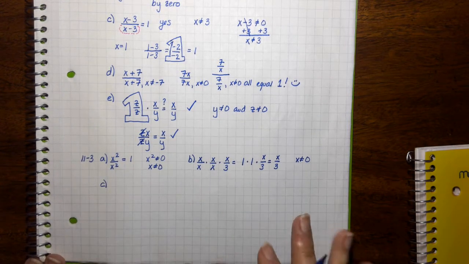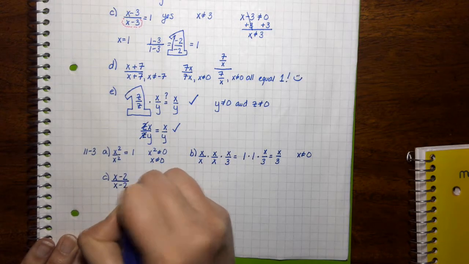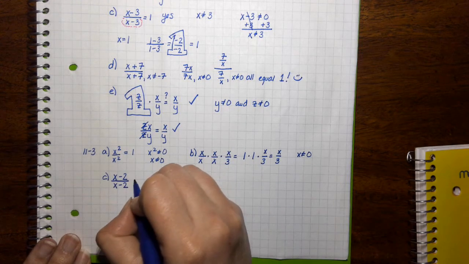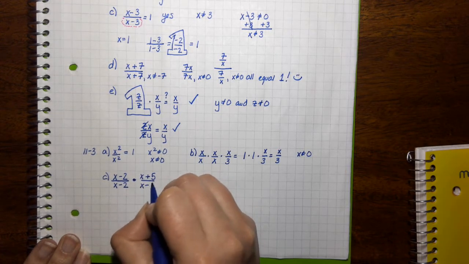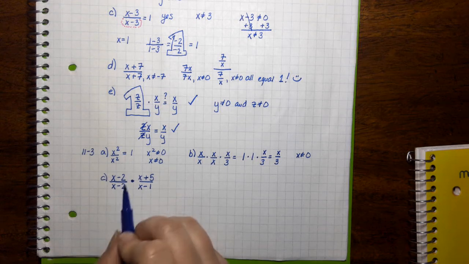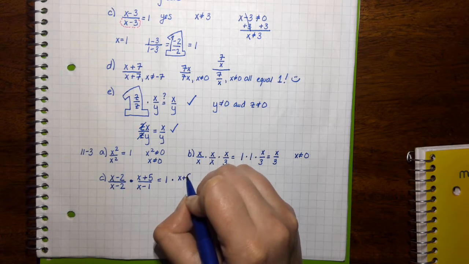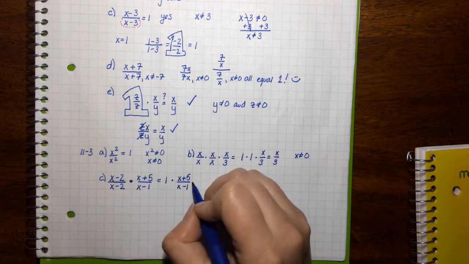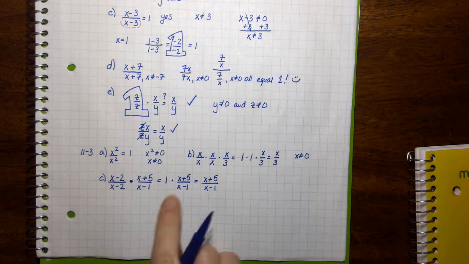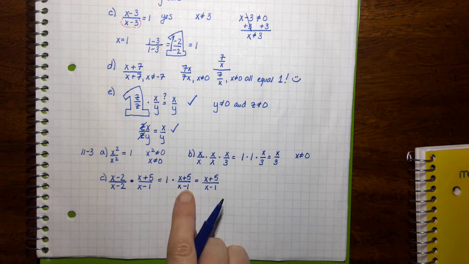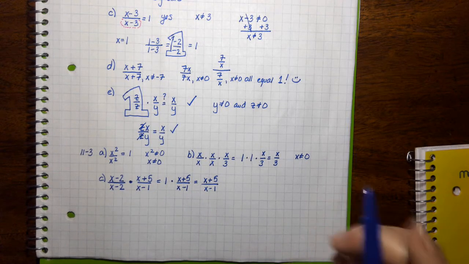Okay, C. x minus 2 over x minus 2 times x plus 5 over x minus 1. Hopefully you guys are able to see that that is 1. Some of you guys out there are going to start skipping this step, and that's totally fine, because you can see that that's 1, and 1 times anything is itself. That's not the interesting part about this problem.